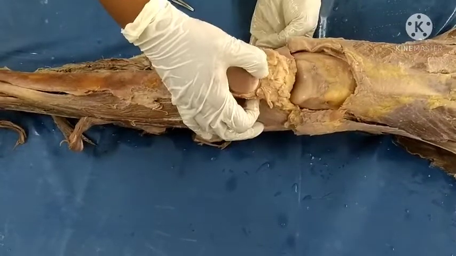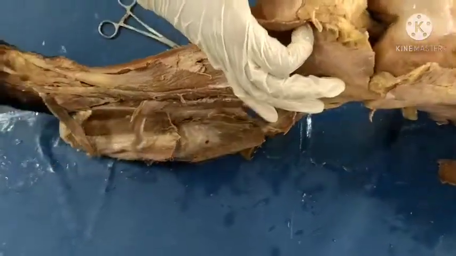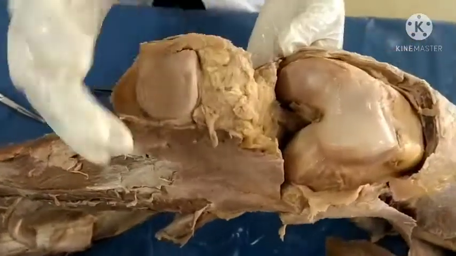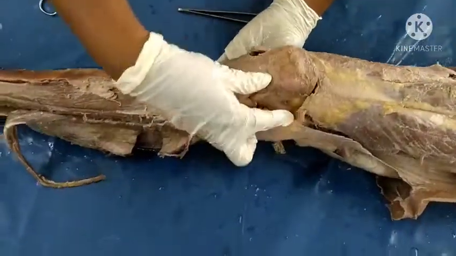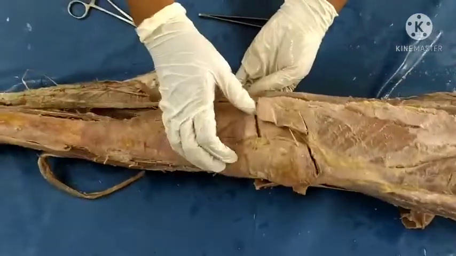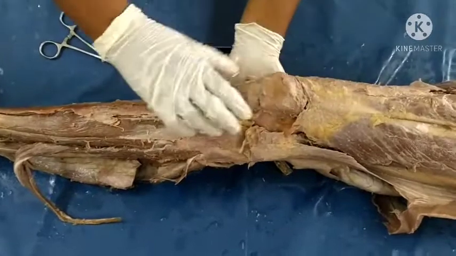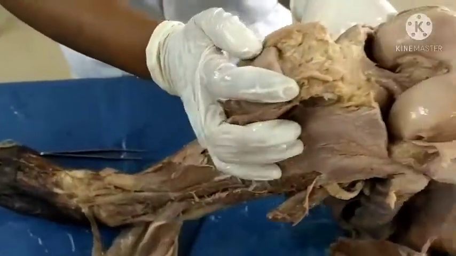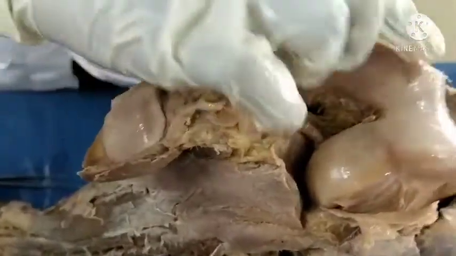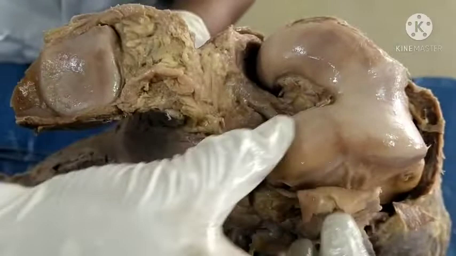To see the intra-articular surfaces of the knee joint, we have to flex the knee. Actually, we have cut open the quadriceps tendon here. The quadriceps tendon is cut here, the lateral patellar retinaculum is cut here, and the medial patellar retinaculum is cut here. After cutting and reflecting all these, we will be able to flex the knee and see the condyles of the femur. This is the medial condyle of the femur and this is the lateral condyle of the femur.